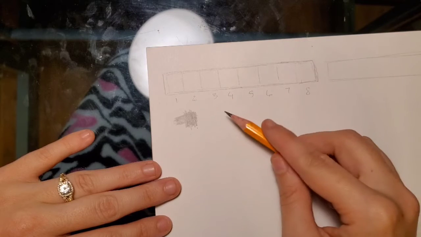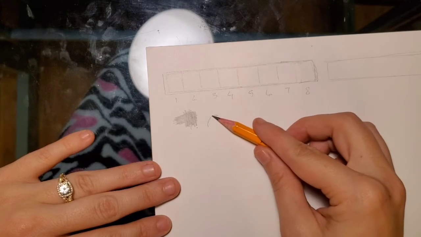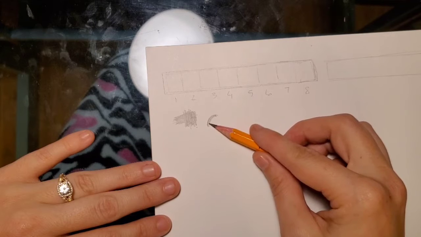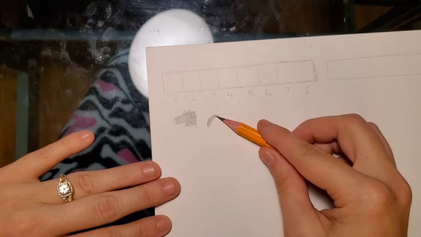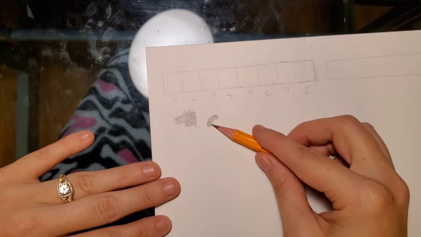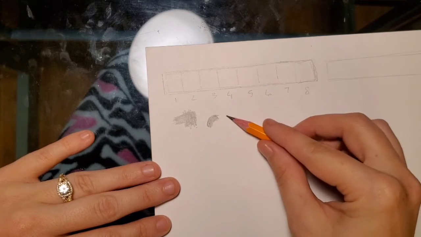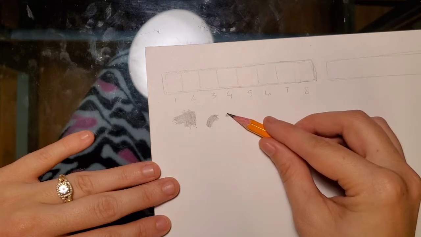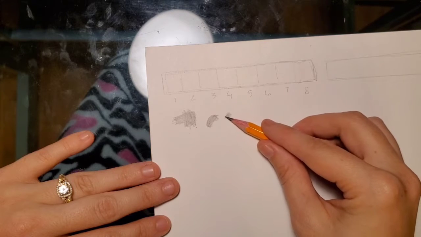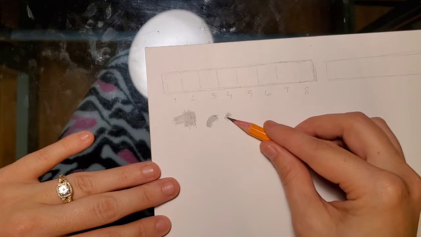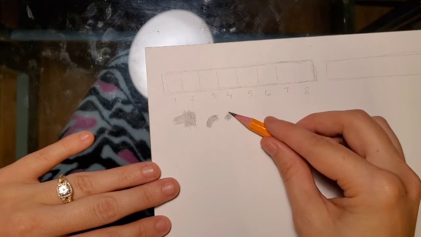The next method is a curved method. You're moving your pencil in little C shapes to create tones of value. And the last one we're looking at is a circulism method. You're basically creating tiny little circles. It's almost like scribbling to create a tone of value. All of these have merit in different situations.